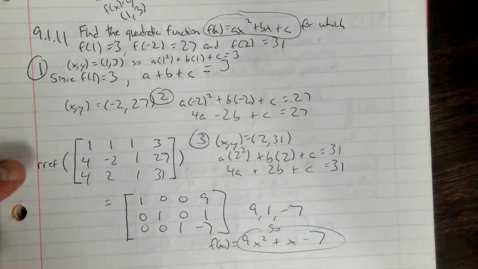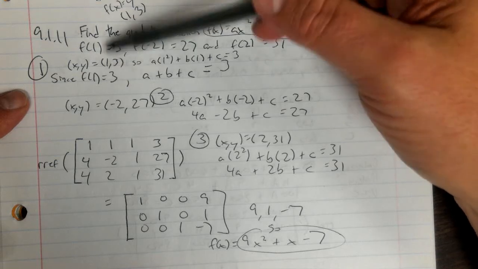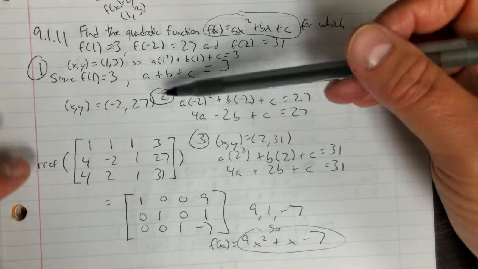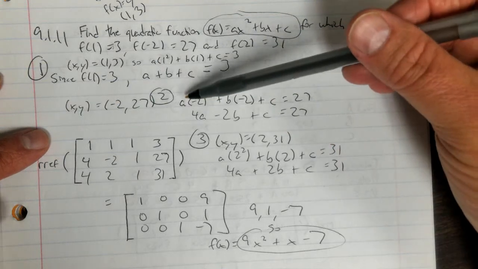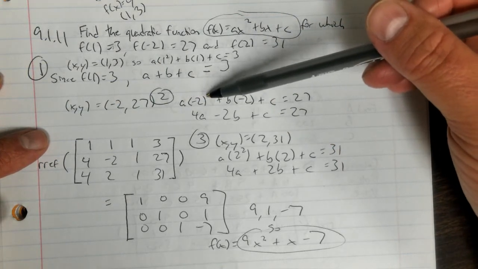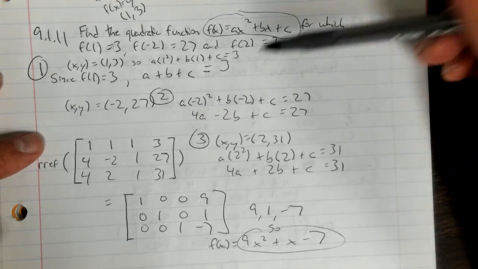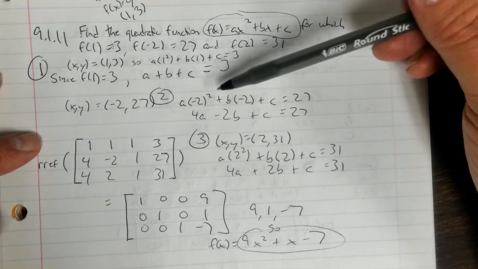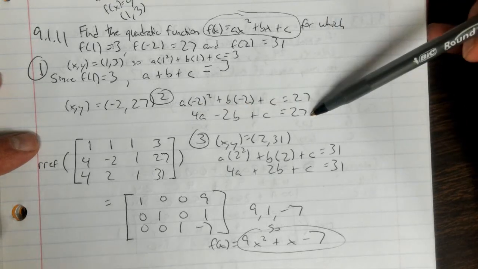Now, that was your first ordered pair. For your next ordered pair, you use negative 2 for x. So a times negative 2 squared. Make sure when you're doing that, you put parentheses around it, or just do it mentally and think 4. And so you have 4a minus 2b plus c equal 27.